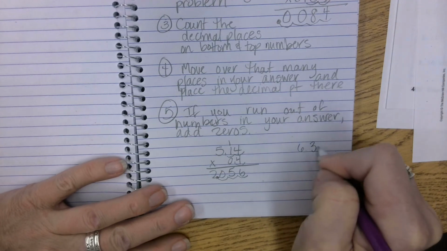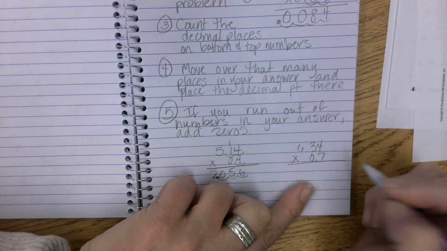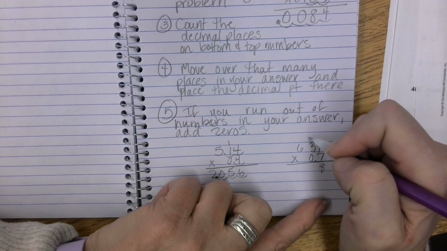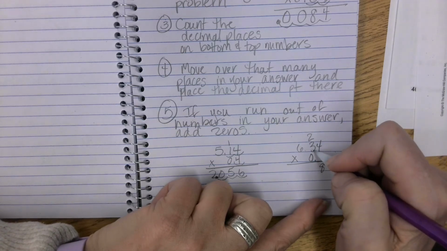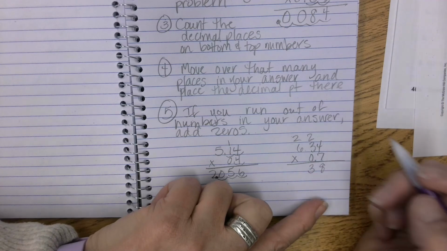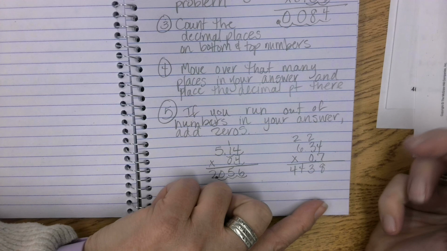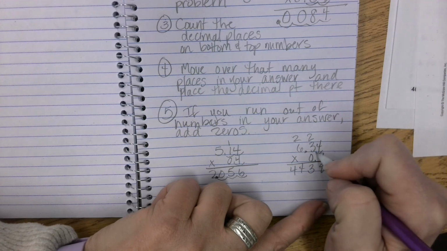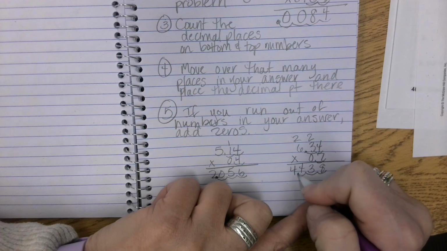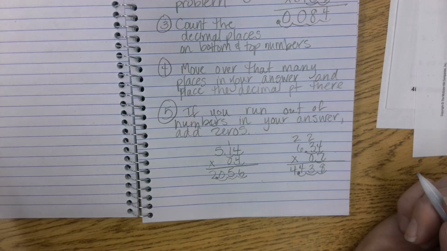Let's try one more so you guys feel confident. You have 6.34 times 0.7. Again, it's just a regular multiplication problem. 4 times 7 is 28. 7 times 3 is 21, plus 2 is 23. 7 times 6 is 42, 43, 44. Then we just count those spots again: 1, 2, 3. So your answer is 4.438. Good luck.